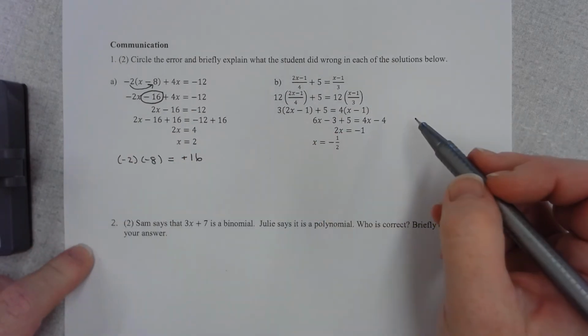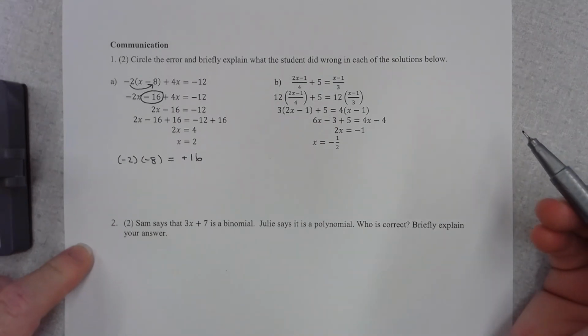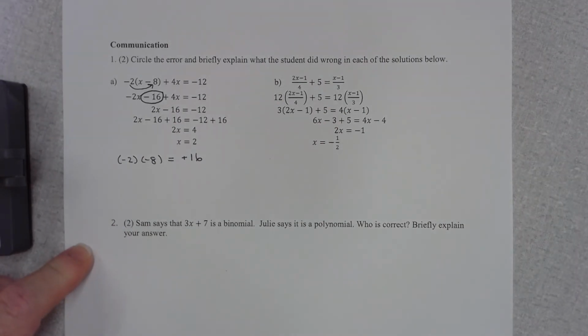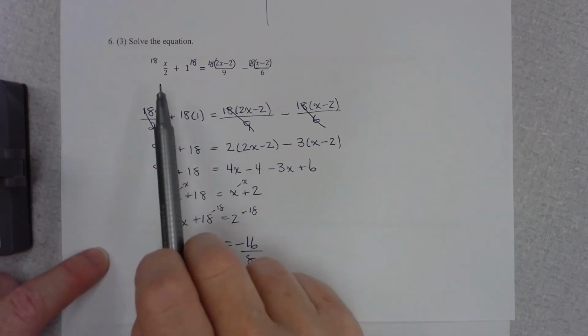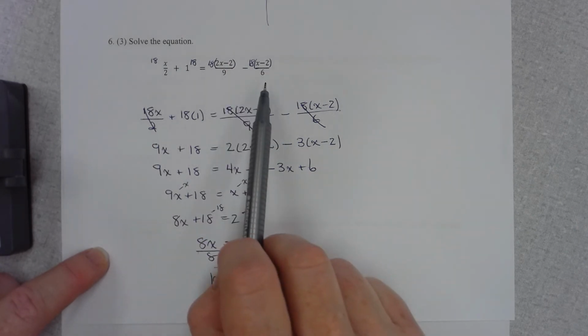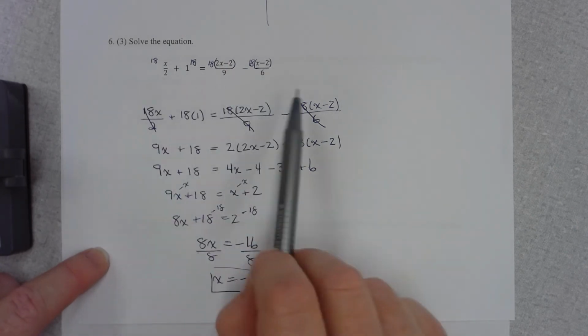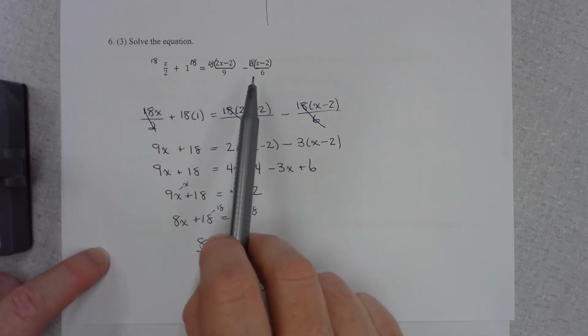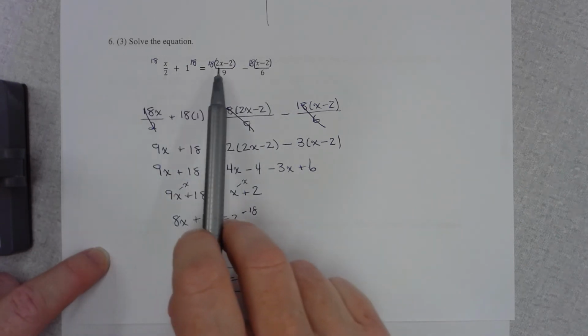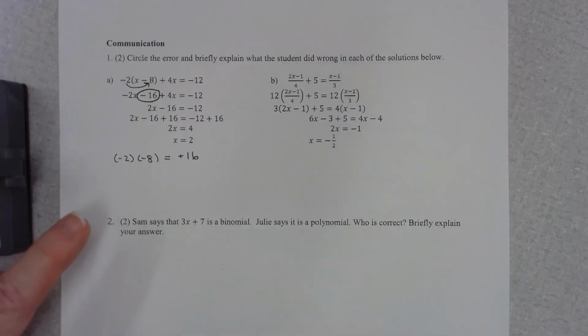Now if we look over here, this goes back to the question that we were doing earlier. Anytime we do a question that deals with getting rid of fractions, we want to make sure that we multiply every single term by that common multiple.